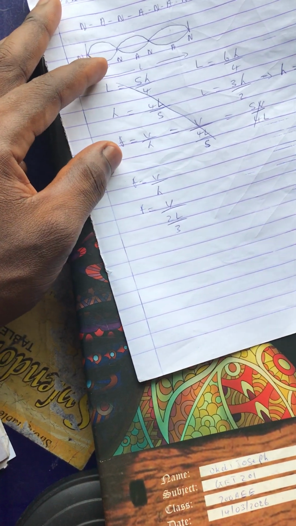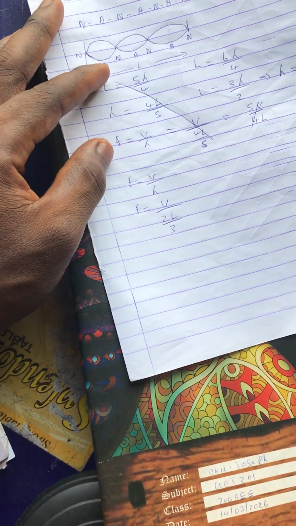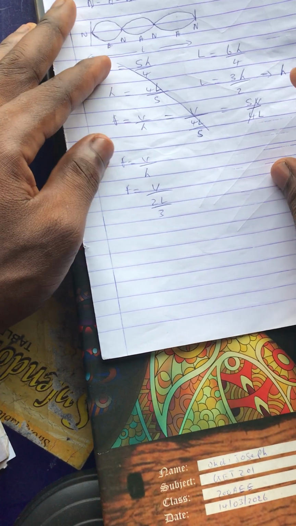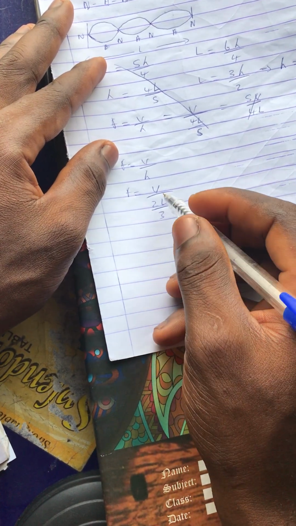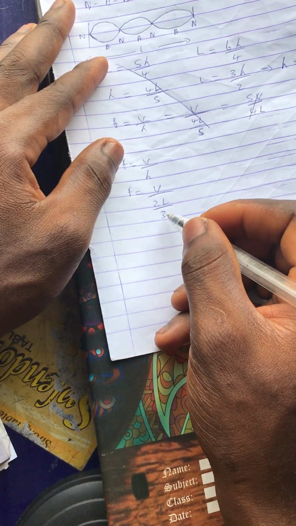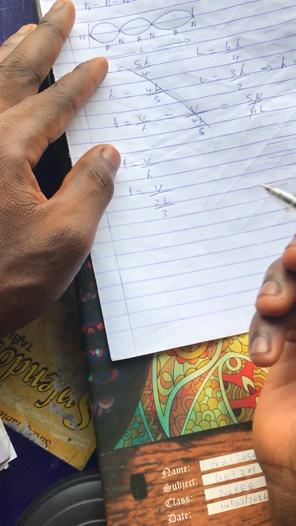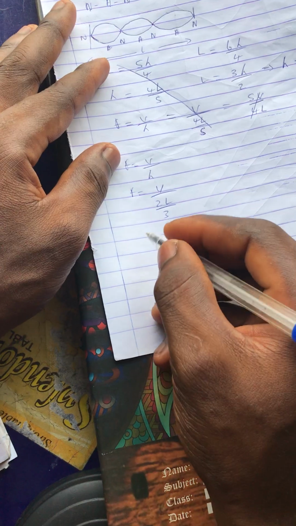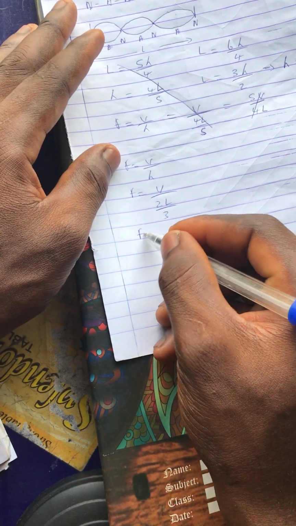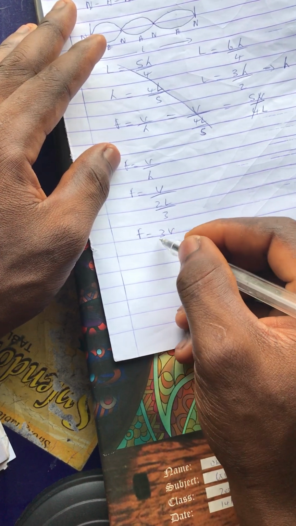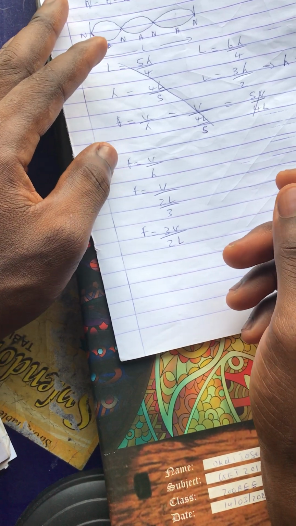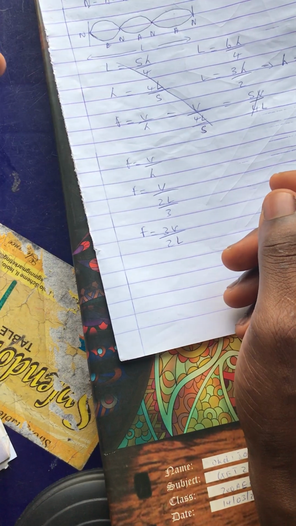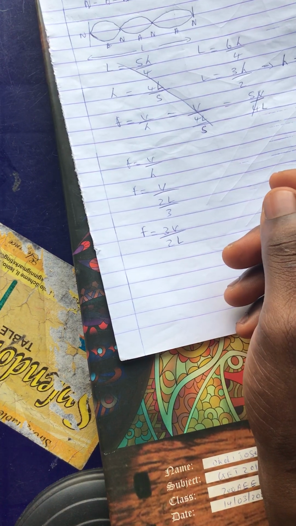Listen very attentively. This is very, very simple. If you just pay attention, you understand what I'm saying. Now, this is normal math. The one where you have something under your denominator, you just go up. It's simple math there. So your F will be equal to 3V all over 2L. Now, like usual, we are going to compare it to our fundamental frequency.